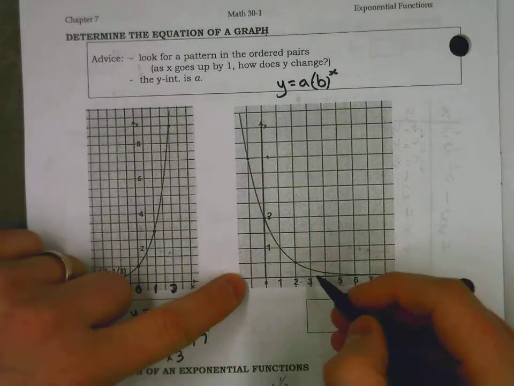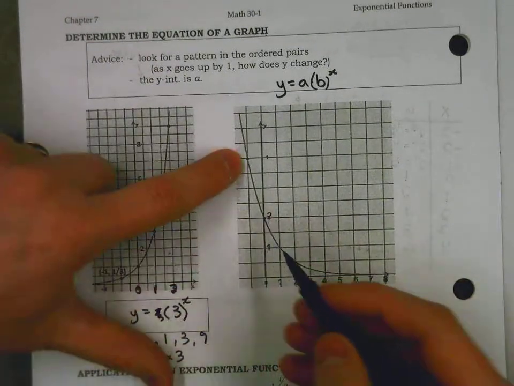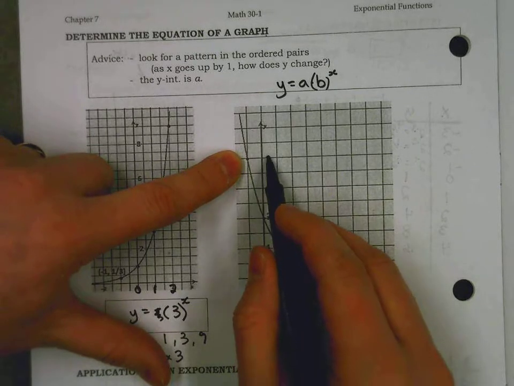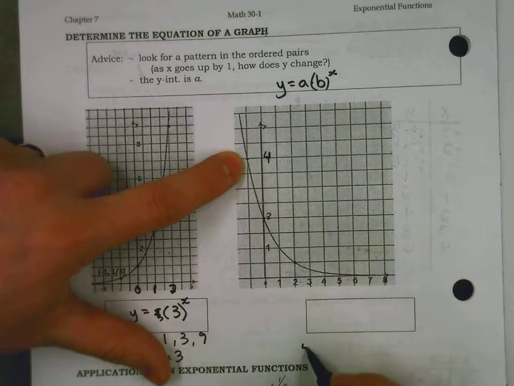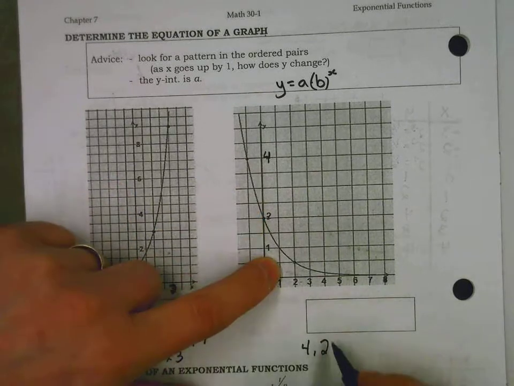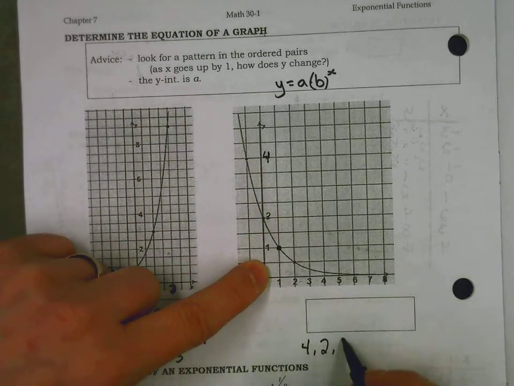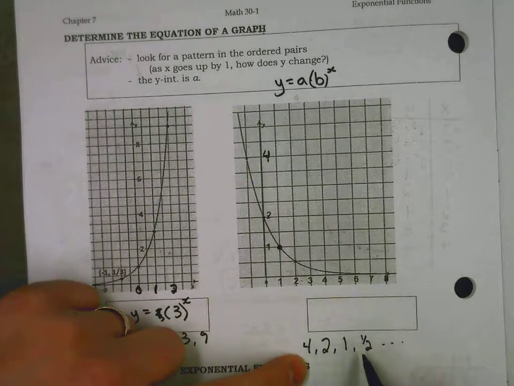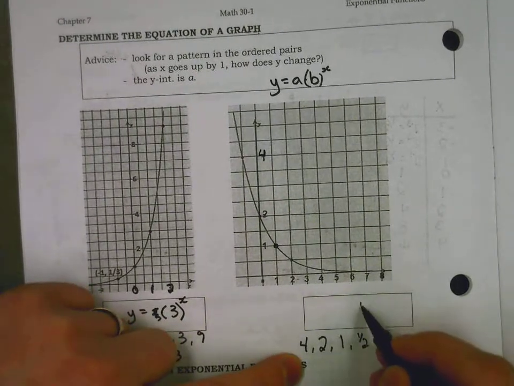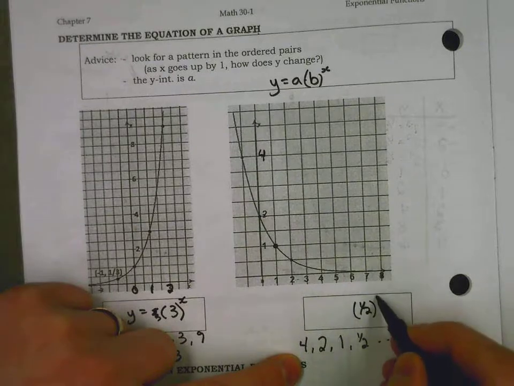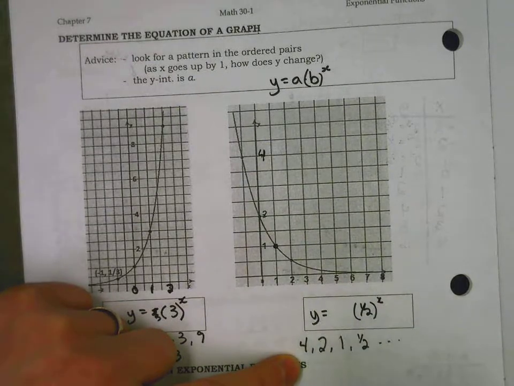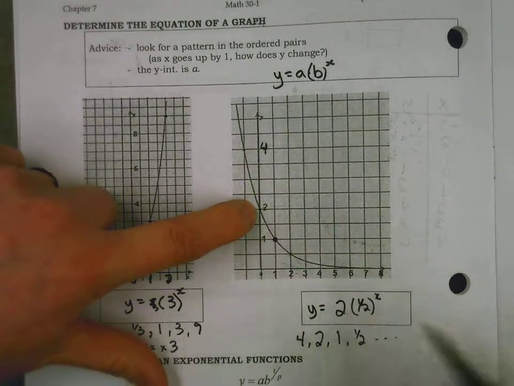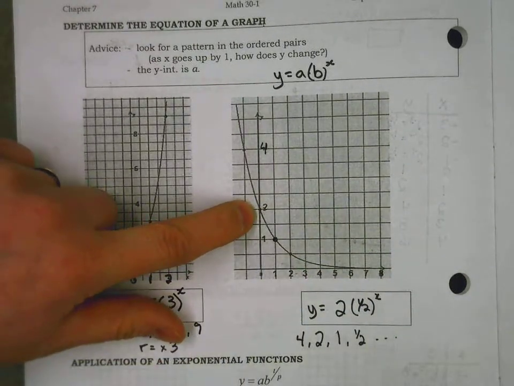Let's try one more, asking how do the y values change? Looks like we're going from a 4 to a 2 to a 1 to a 1/2, and so on. So it looks like we're dividing by 2 or multiplying by a half. We're multiplying by a half every time. As an a value, it looks like we're starting at a 2, a y-intercept, and there is your nice equation.